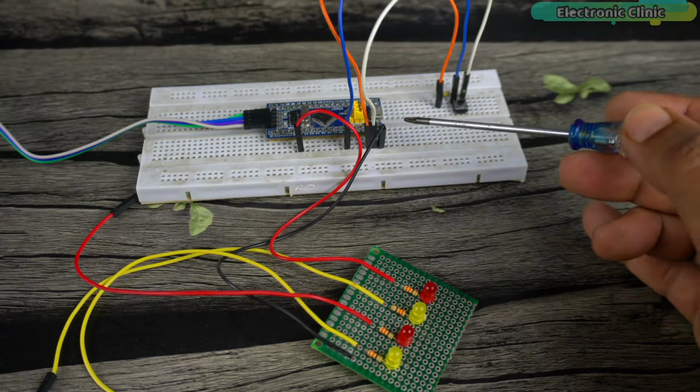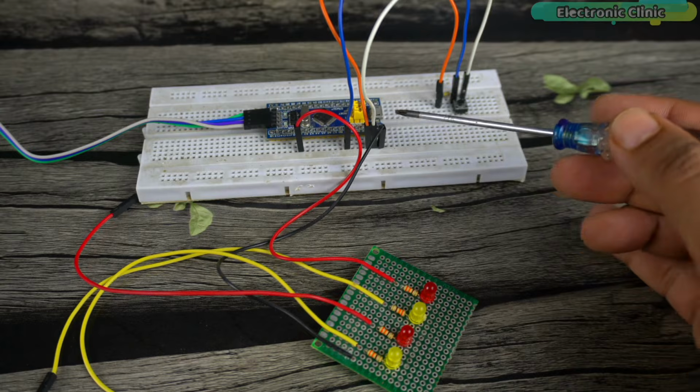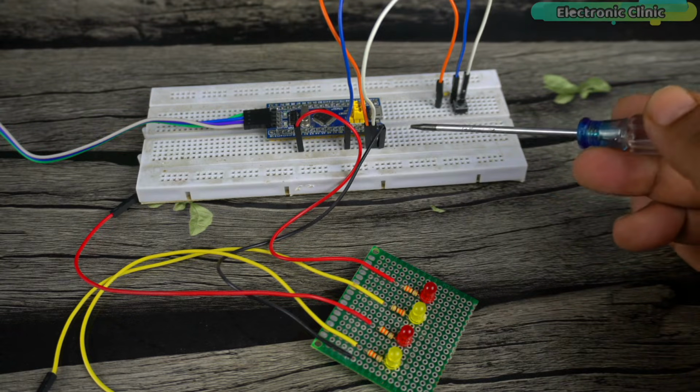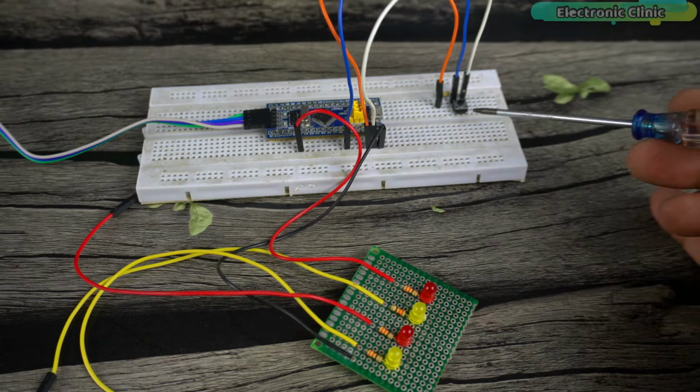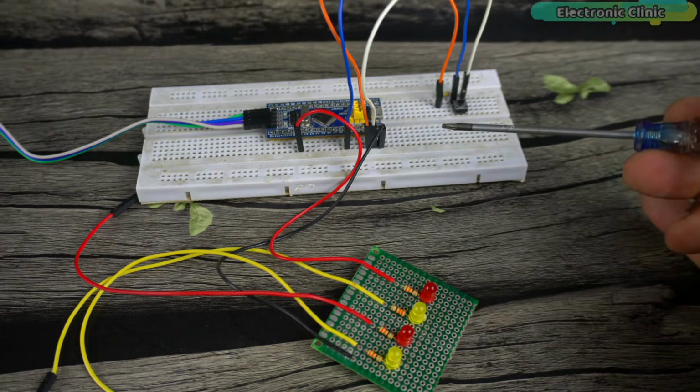In this third example, we are going to learn how to read a digital input on any GPIO pin of the STM32 microcontroller board. We'll be monitoring and controlling both at the same time. Each time the button is pressed, the LED is going to change its state. Anyway, let's take a look at the wiring.